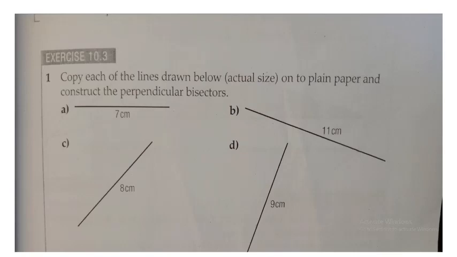And then open the pair of compasses, and draw an arc on top of the line and another arc below the line. Then place the compass point on B and draw an arc on top of the line.